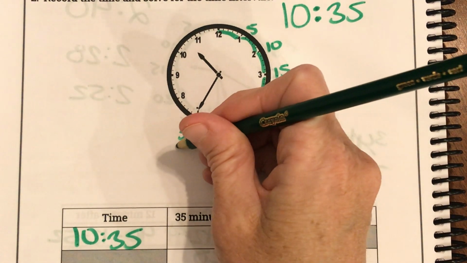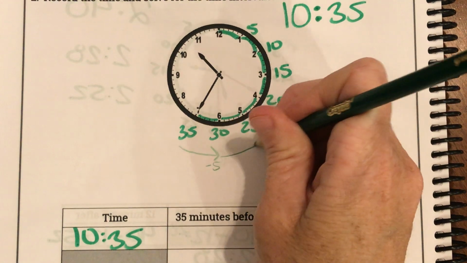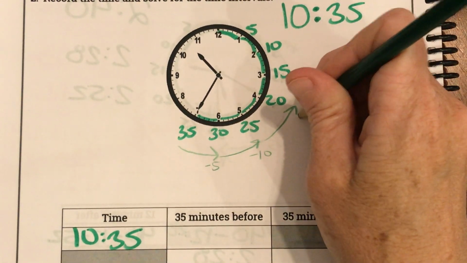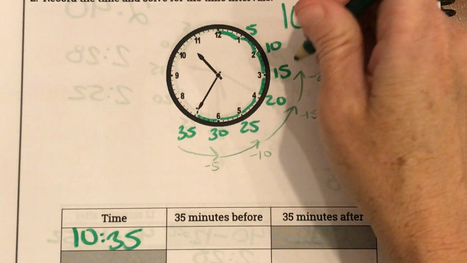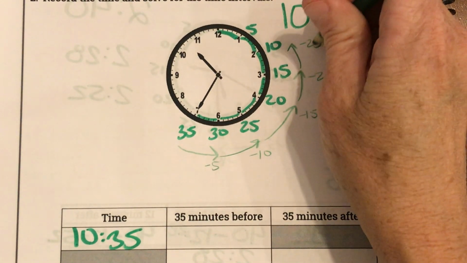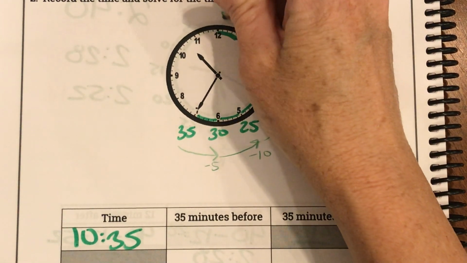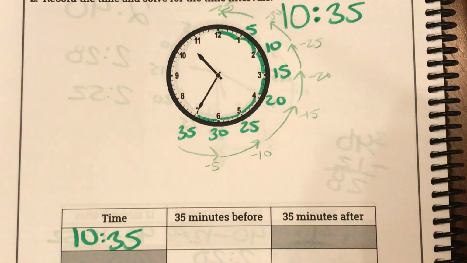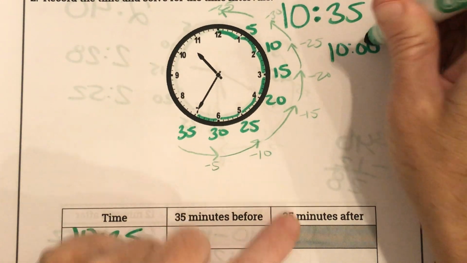So if we go back 35 minutes, I can take away 5. Another take away 5 would give me take away 10, take away 15, take away 20, take away 25, take away 30, and if I end up back here, once I take away 35, that's going to give me 10 o'clock.